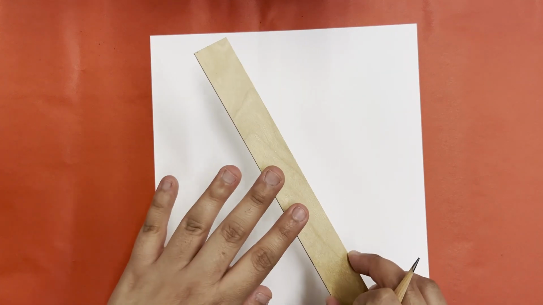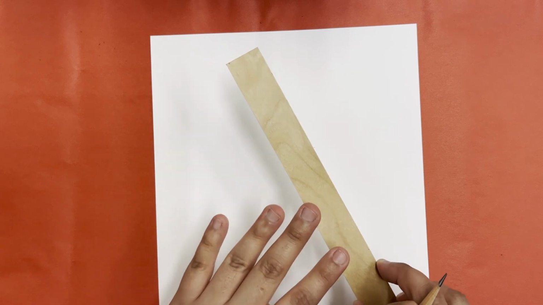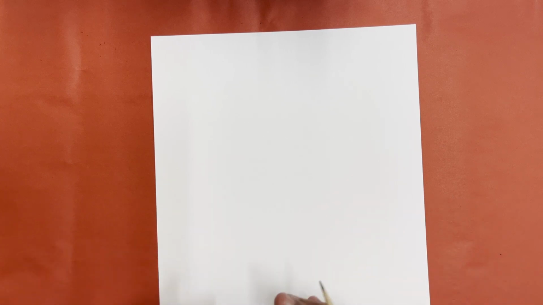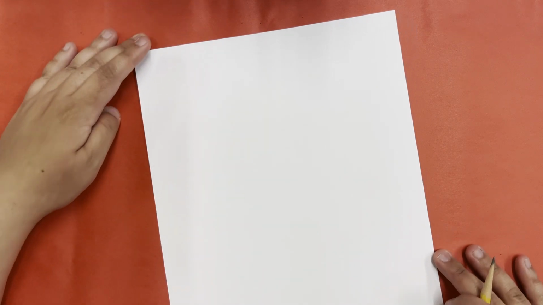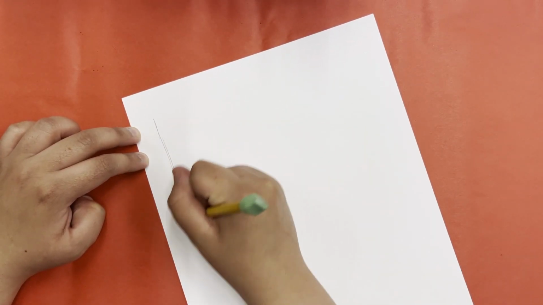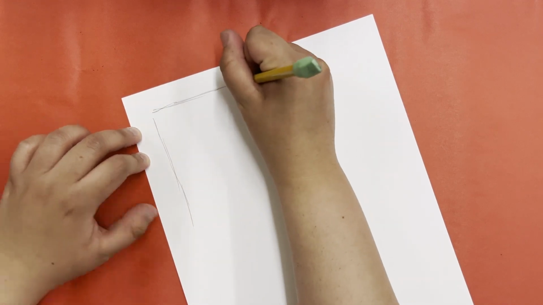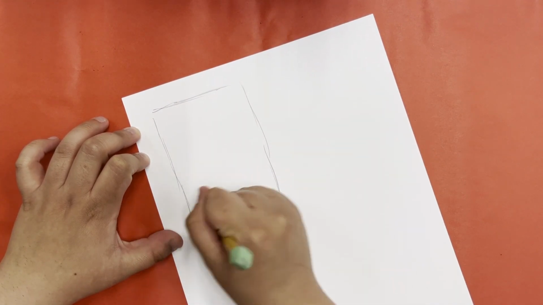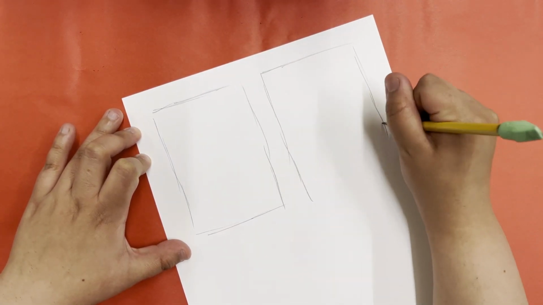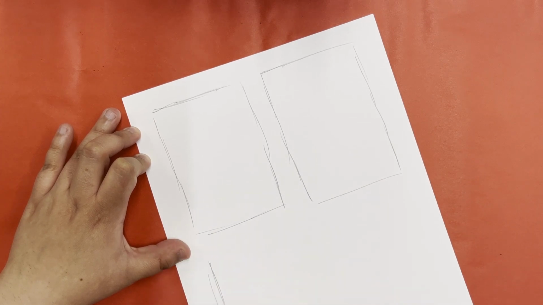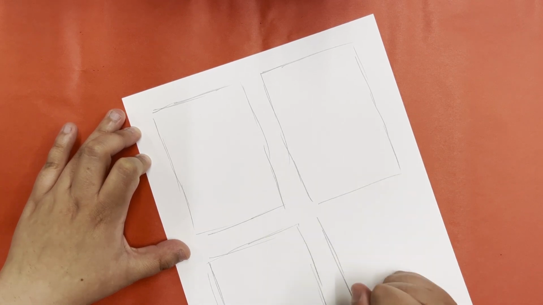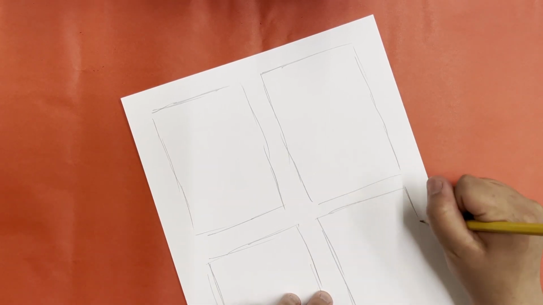So I'm gonna opt out of using the straight edge today or the ruler, and I'm just gonna freehand it because I like to keep my drawings a little bit looser. It's just my style. All right, I'm gonna tilt my paper a little bit because that's how I'm most comfortable. All right, and here we go. Panel number 1. Panel number 2, panel number 3, and panel number 4.